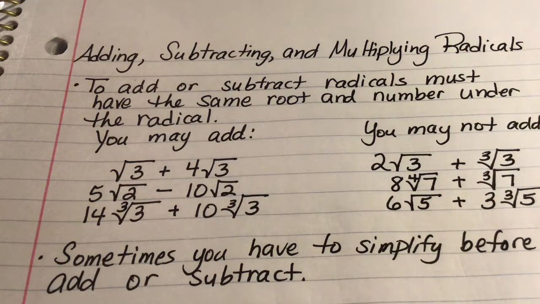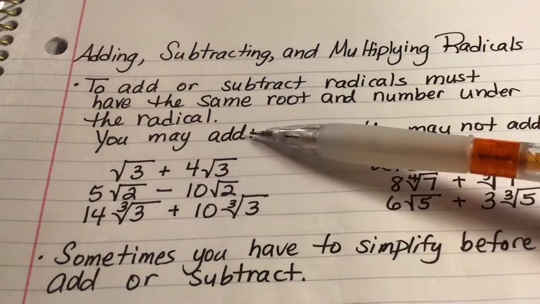Okay, now we're going to add, subtract, and multiply radicals. I have a few little facts here before we get started doing some examples. It says to add or subtract, radicals must have the same root and number under the radical. I gave you things that you can add.